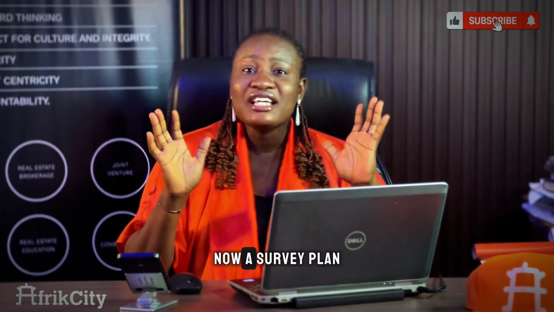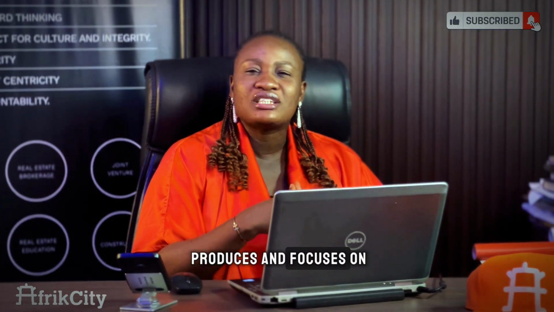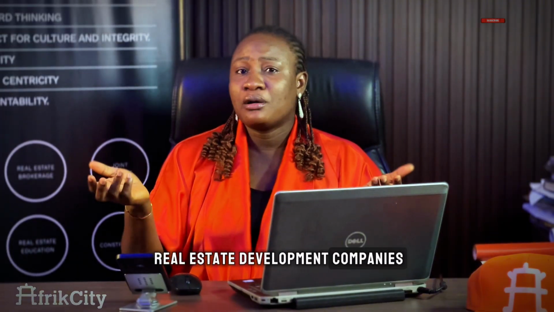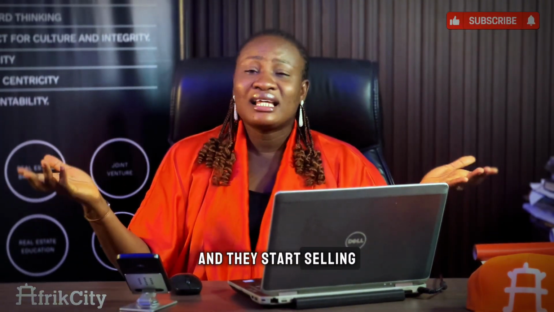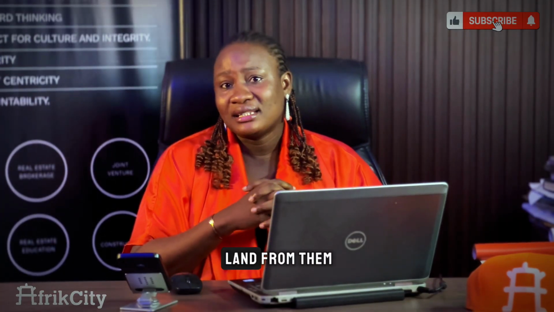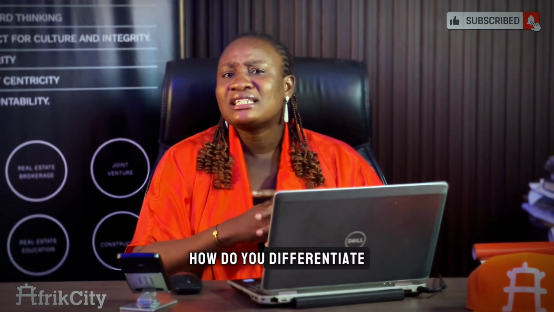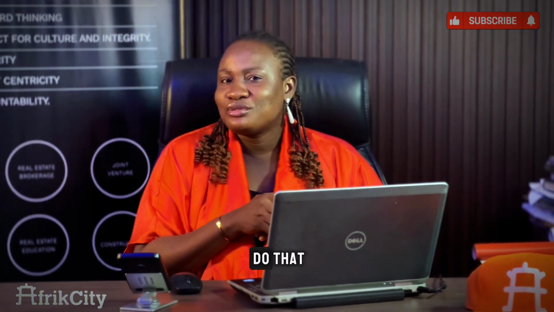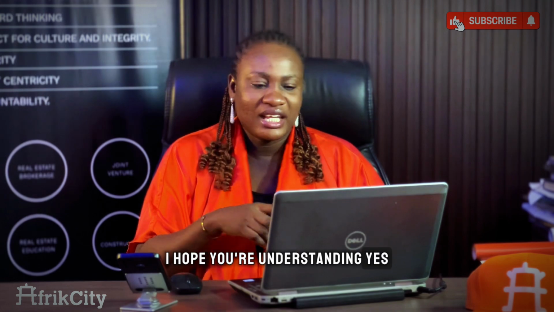Now, a survey plan focuses on the legal boundaries. Like when real estate development companies start selling off their land, it's not one person that buys that land. Many people buy land from them. So how do you differentiate Mr. A's plot from Mr. B's plot and Mr. C's plot? It is the survey plan that helps you do that. I hope you're understanding. Yes.